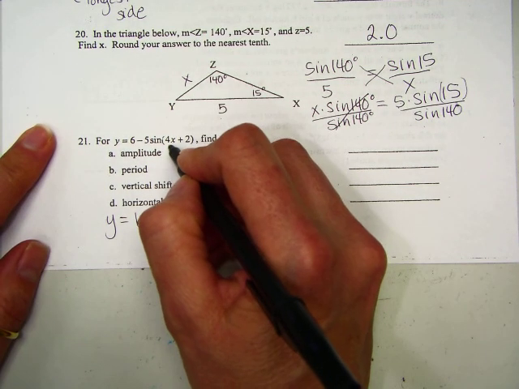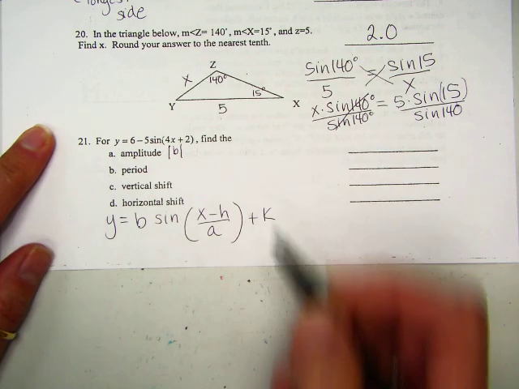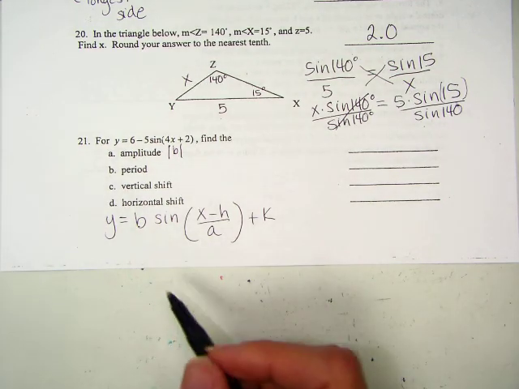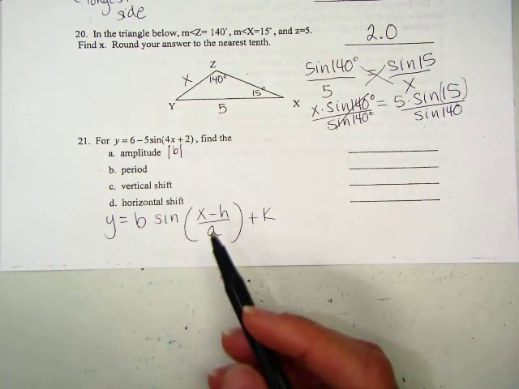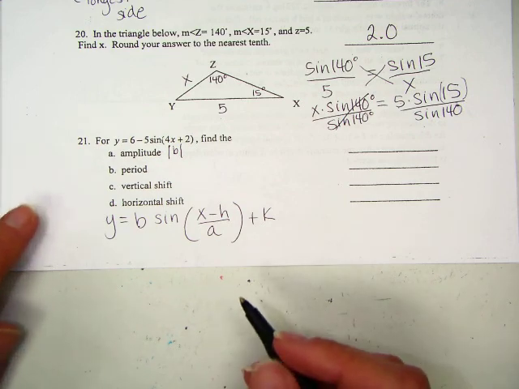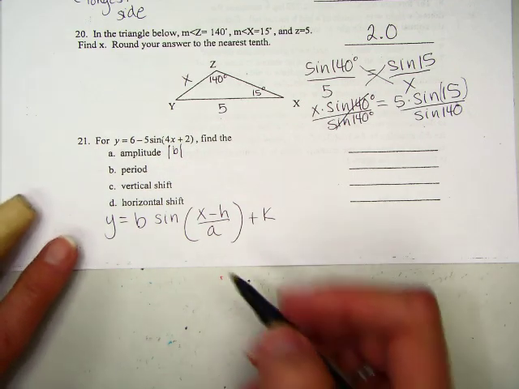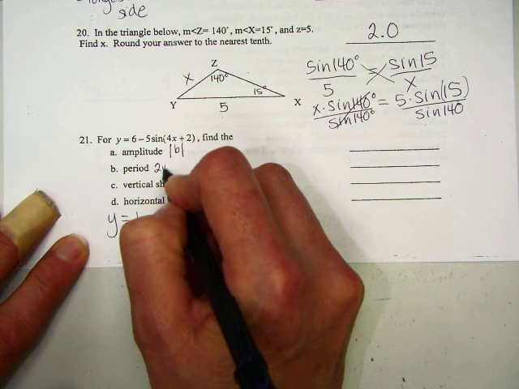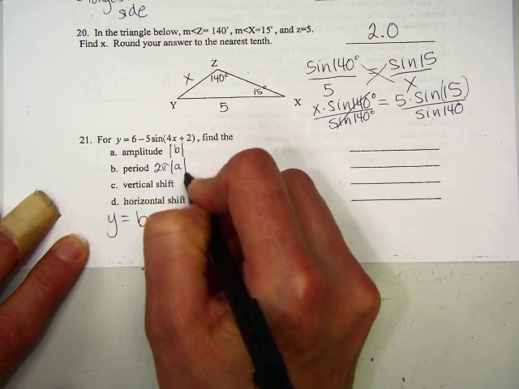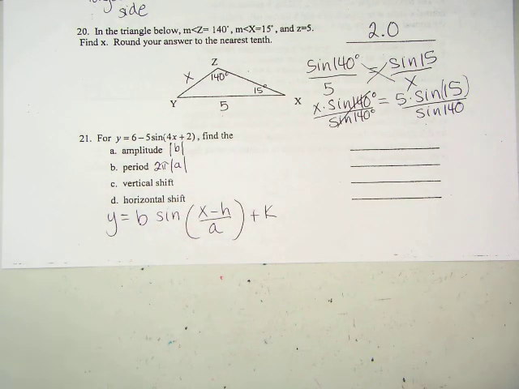So the amplitude, I'm going to put it right here, is the absolute value of b. In other words, amplitude can never be negative, because it's like a height. It'd be like saying, yeah, I'm negative 6'2", all right? The period of the wave is 2 pi times, again, really the absolute value of a, but I can't even remember when we've had a negative a.